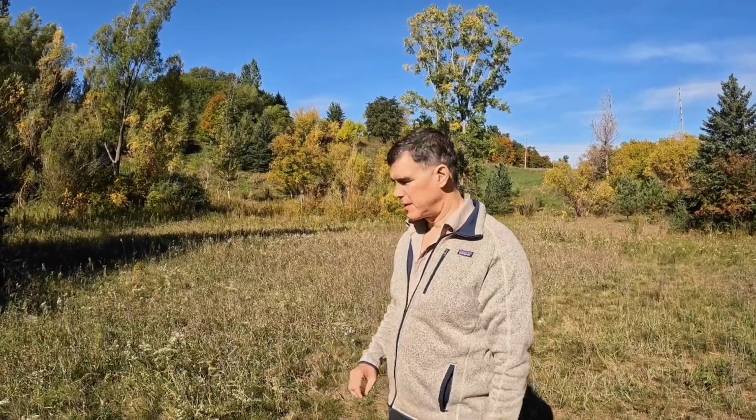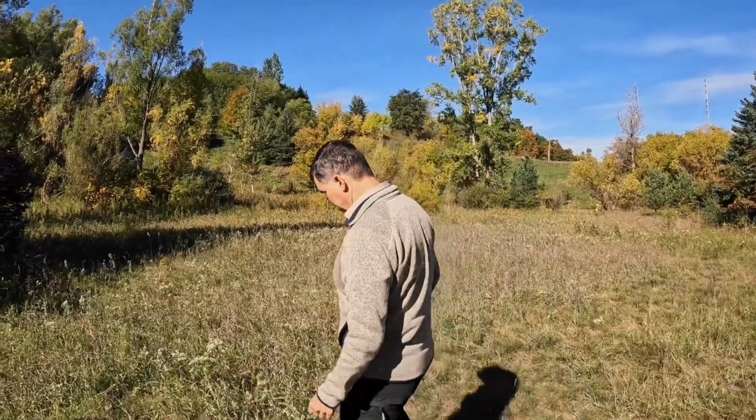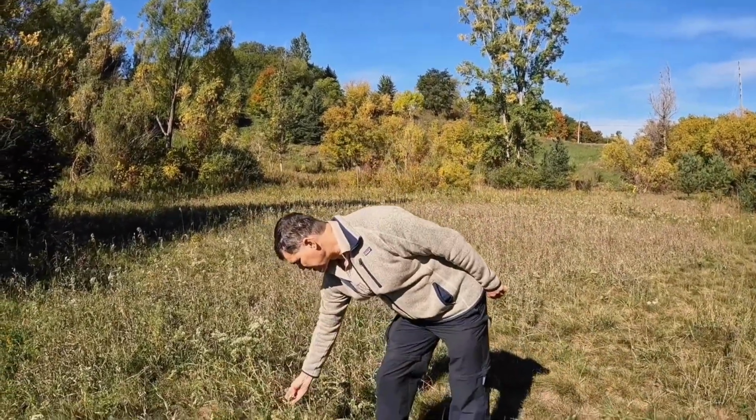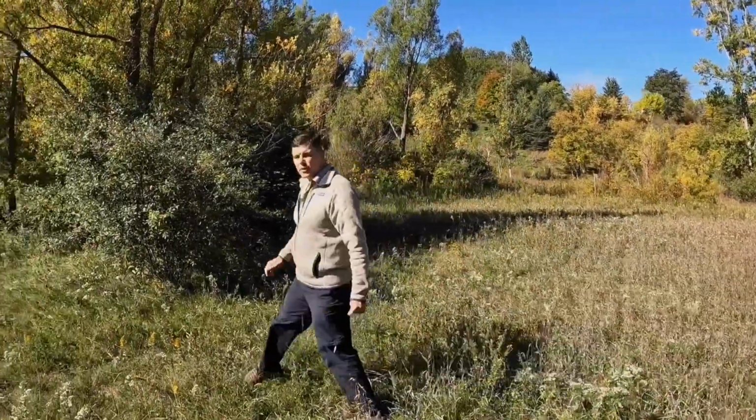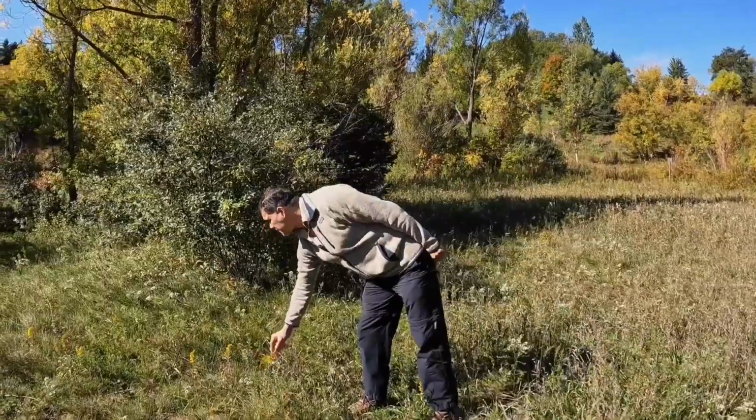But because we're in an urban situation, it's much more difficult getting the seed source from the natural area into this area. And so you can see things like these asters are coming in, and there's some goldenrods over here.